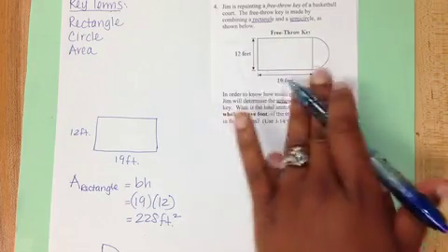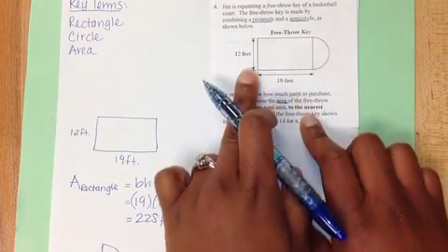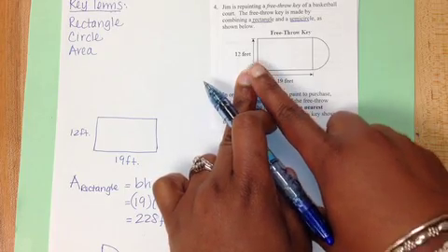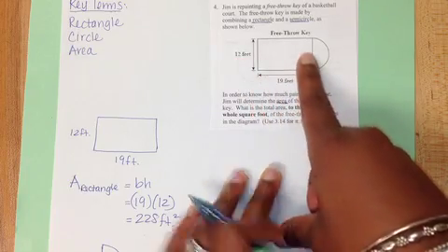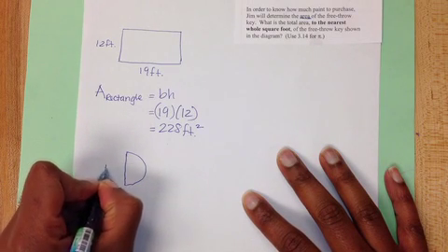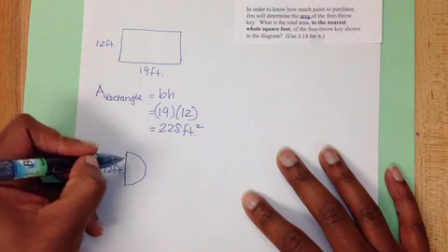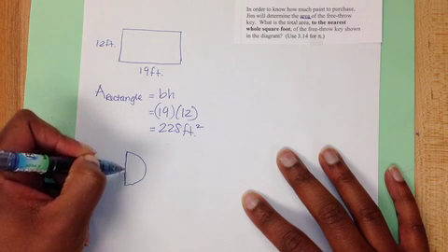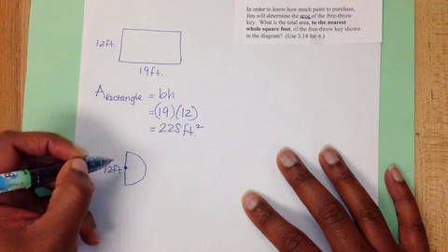So if we knew that the base was 19 feet and the height was 12, if the height is 12 on this side, and we know that this is a rectangle and the properties of a rectangle are that opposite sides are congruent, meaning the measures of the sides are equal, then if this is 12, this piece also has to be 12. So if that's 12, then I can label this right here as being 12 feet as well. Now, because we're dealing with a semicircle, and we're dealing with the length from one end of the circle to the other end through the center, and we know a semicircle is half of a circle, then I can call this my diameter.